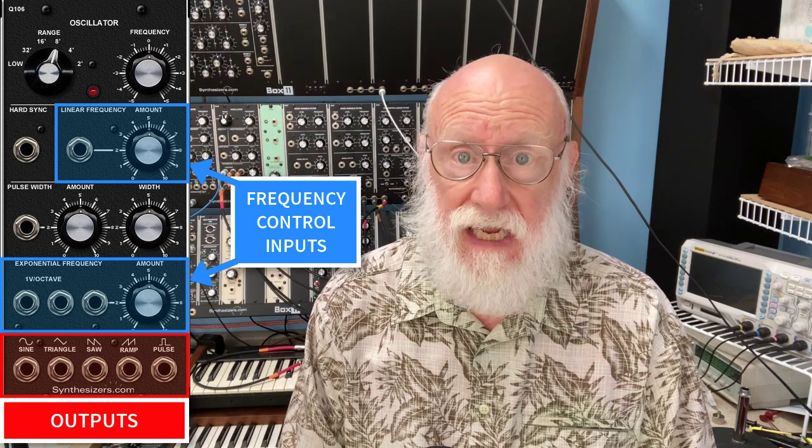So, the basic idea is that in order to change the waveforms coming out of your VCO, you take one of the outputs, it doesn't really matter which one, and you feed that back into one of the frequency control inputs of that same VCO.